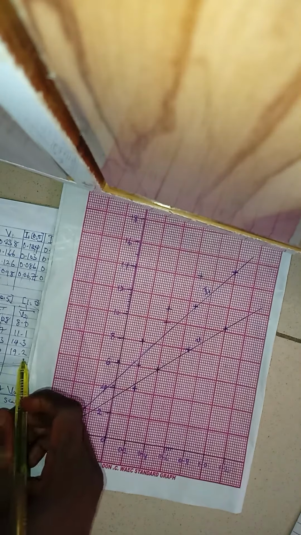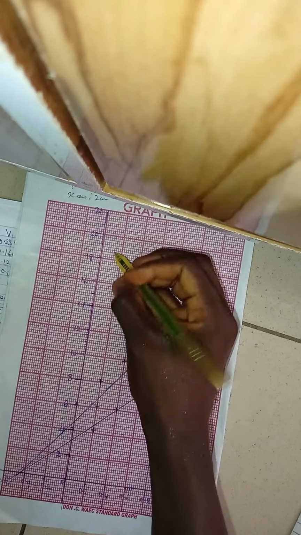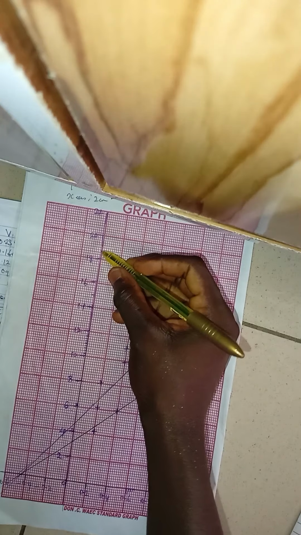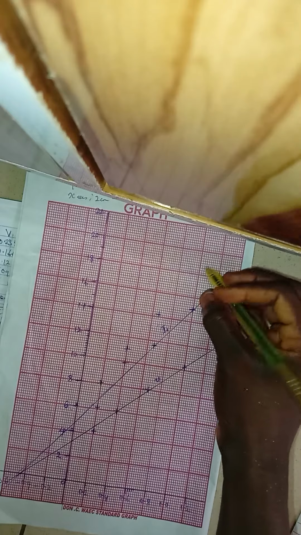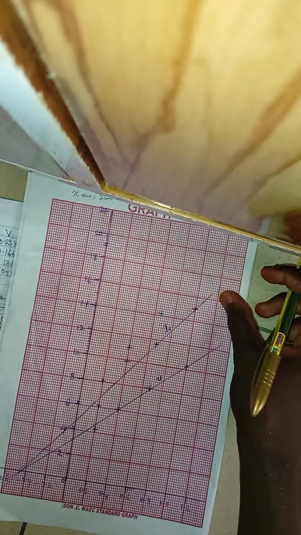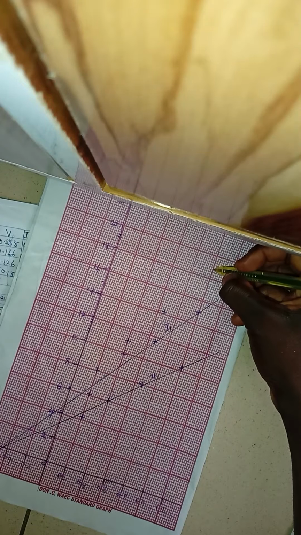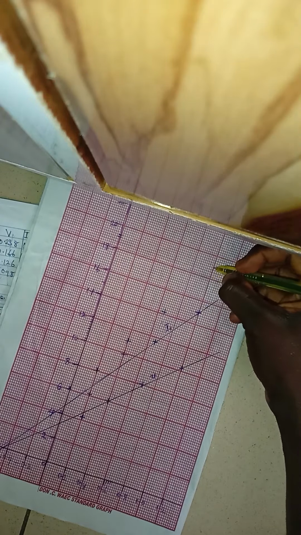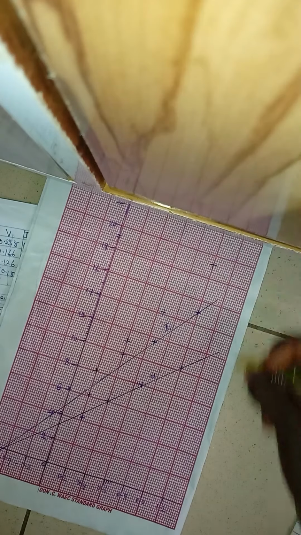Then the last one is 19.2. It was 1. 19.2 will be somewhere up here. So here is 19. 19.2 will be the next point there. So this is 19.2. So it was what? It was 1, right? So I will just trace it to 1. Then there's a 1, 2, 3, 4, 5, 6. Okay. This is the point here.